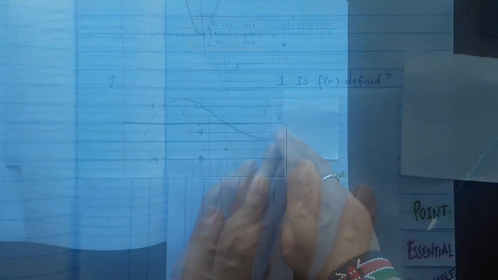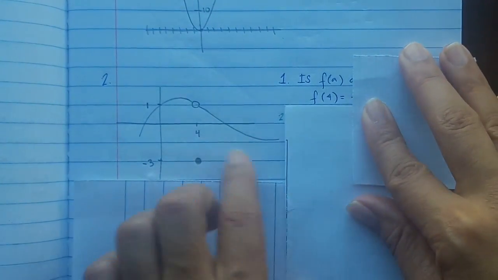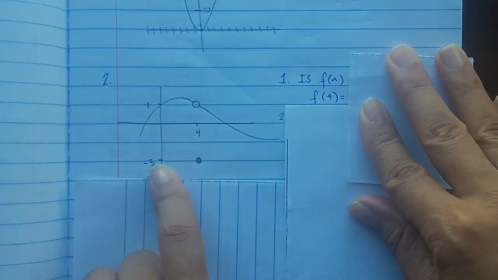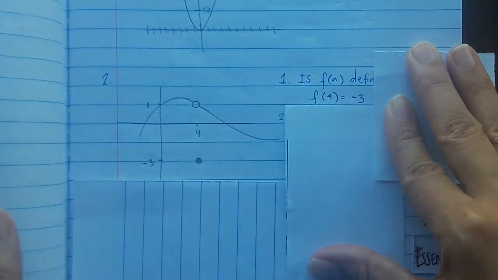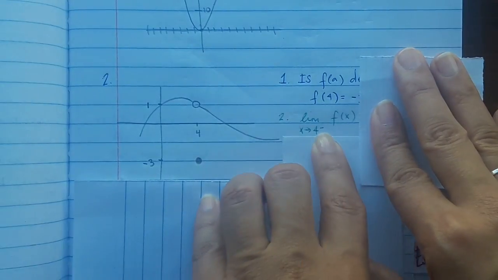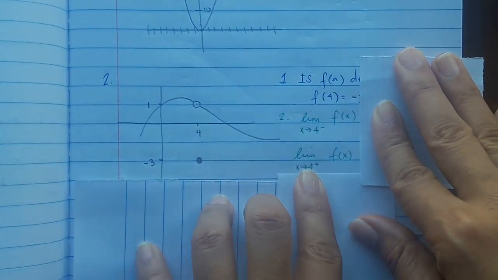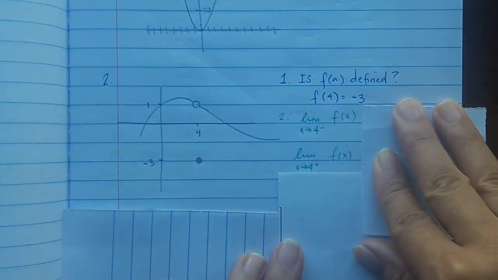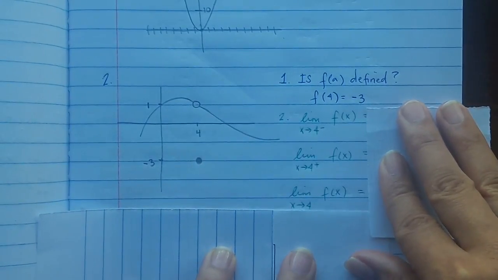So is f of a defined? Meaning when you plug in 4 where it's got the little hole, is it defined? Yes, because I have a closed circle, so it's negative 3. Does the limit exist? In other words, when you take the limit from the left, you take the limit from the right, are they equal to one another so that the limit as x goes to 4 exists?